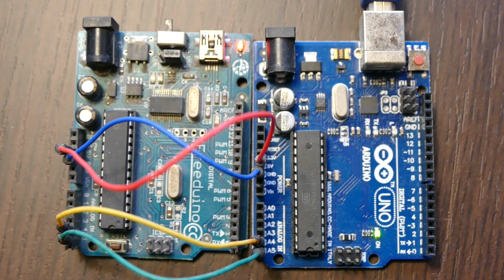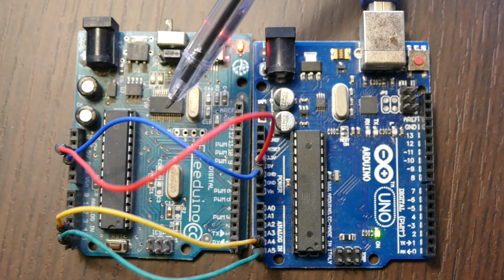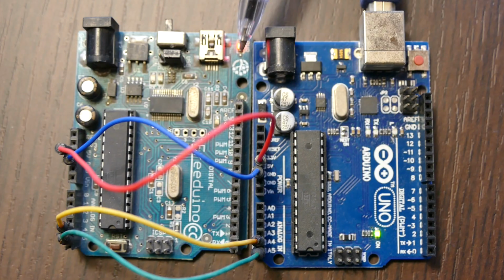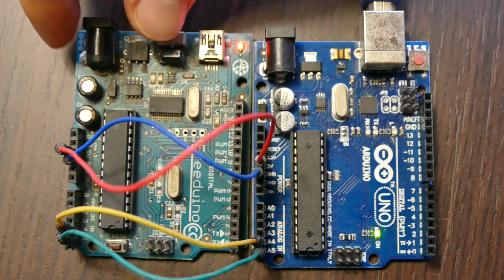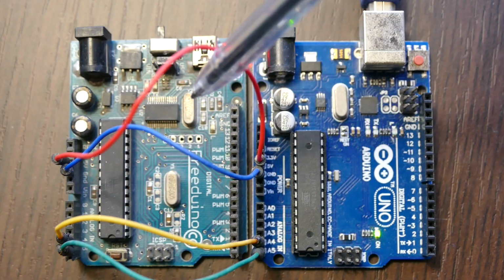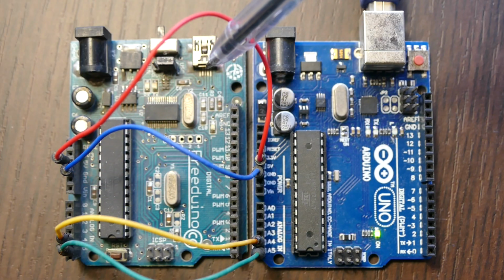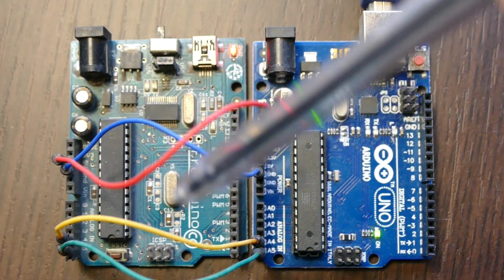Okay, let me show what we have here. This is an Arduino, this is my master, and this is a FreeDuino, which is basically compatible with the Arduino, and this is supposed to be my slave. As you can see, the FreeDuino is not connected to any USB power supply. The power in this case comes from the master, so these two wires are connected to 5 volt and ground.